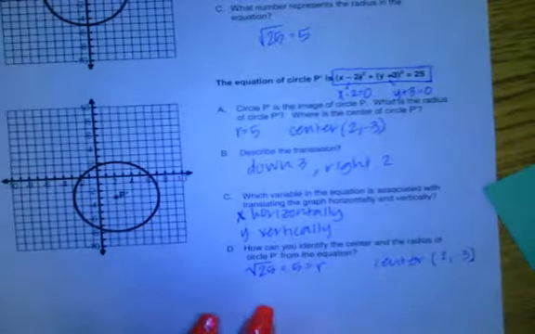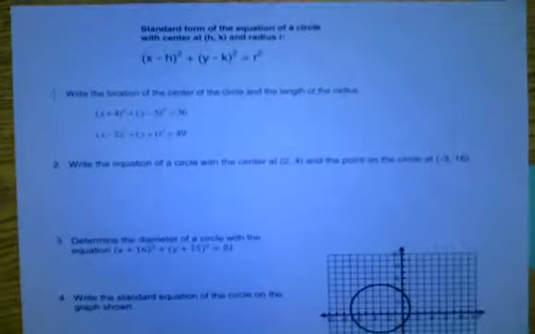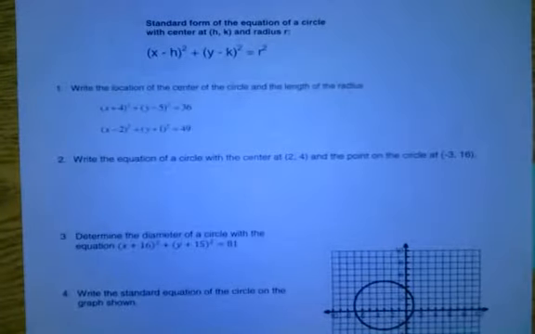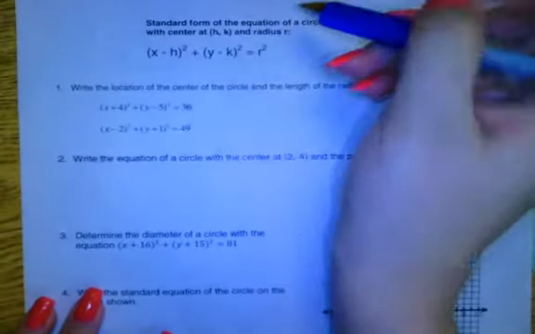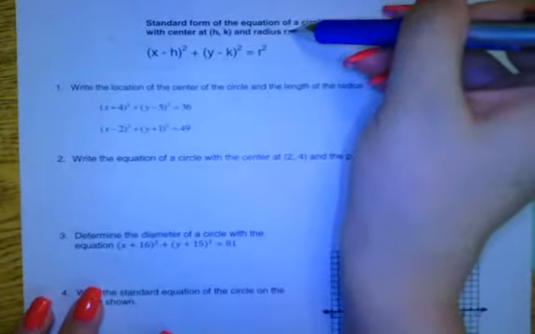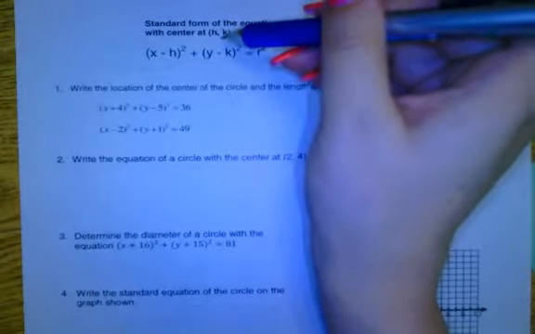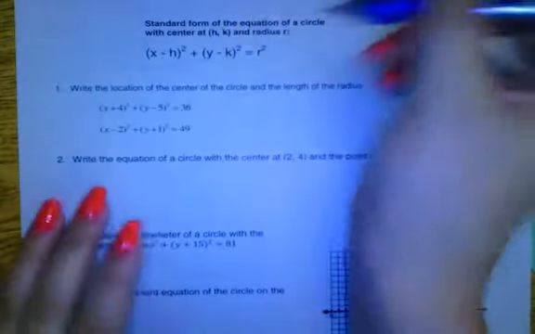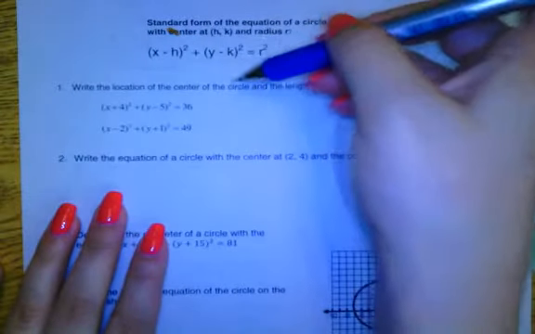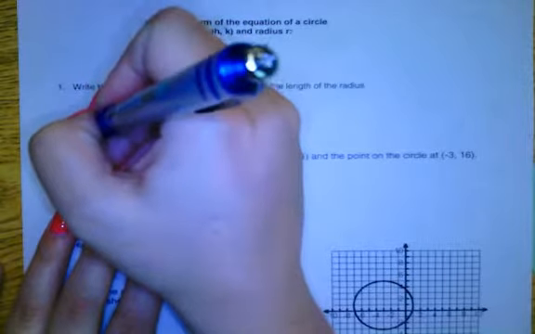Okay, alright, so here is your equation in standard form for a circle, where H, K is the center and R is your radius. Okay, write the location of the center of the circle and the length of the radius. So I'm going to label this one A and this one B, so y'all know what I'm referring to.